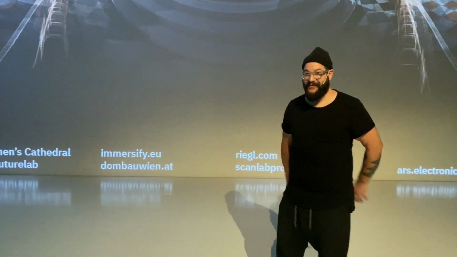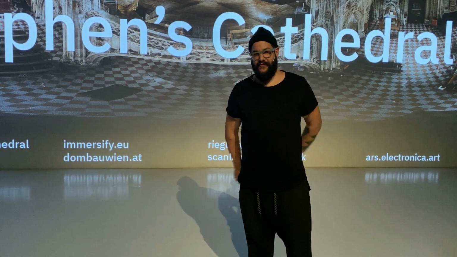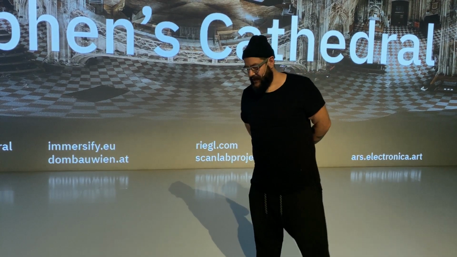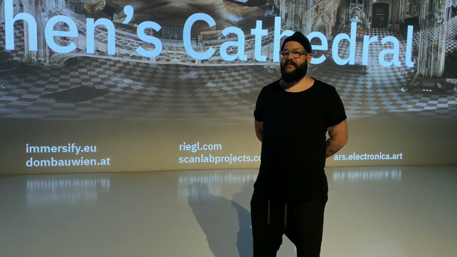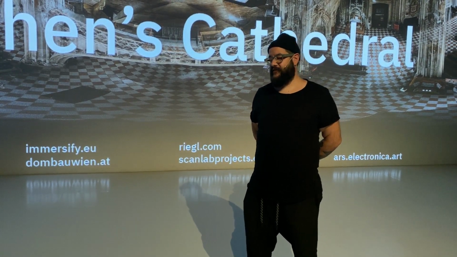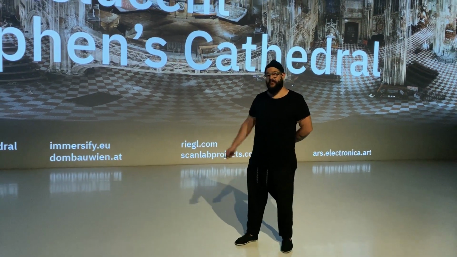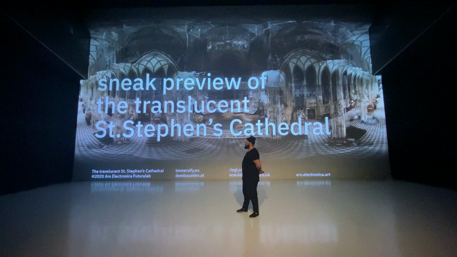Hello and welcome to the sneak preview of the translucent St. Stephen's Cathedral. It is a sneak preview because the final project will be released at the festival this year, and later on also in Deep Space 8K. And we are currently in a work in progress situation here.